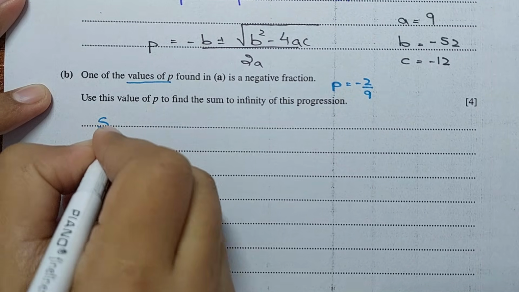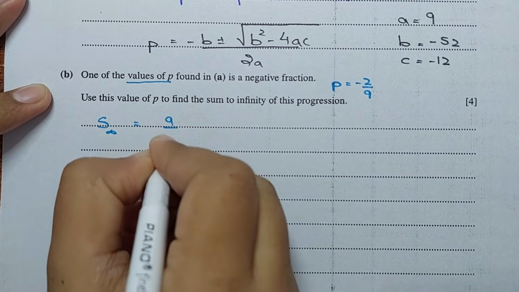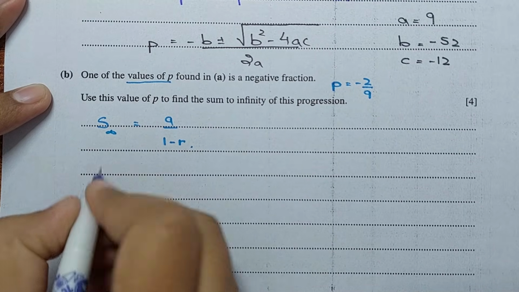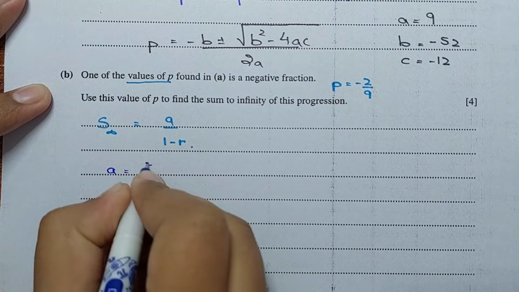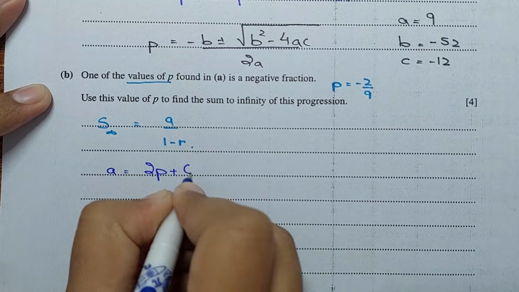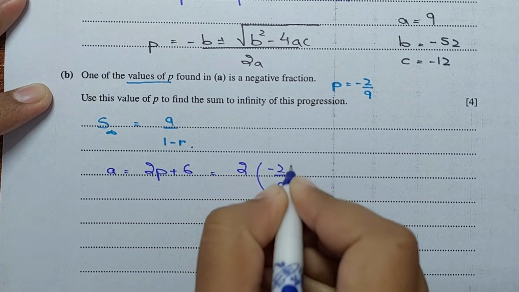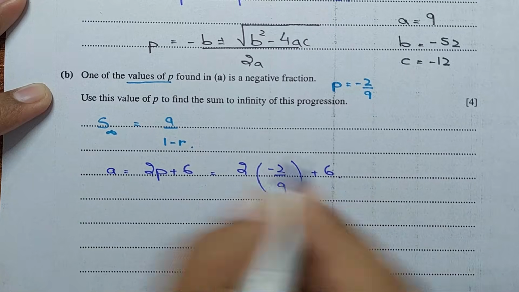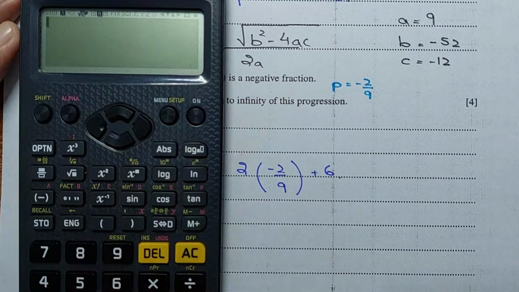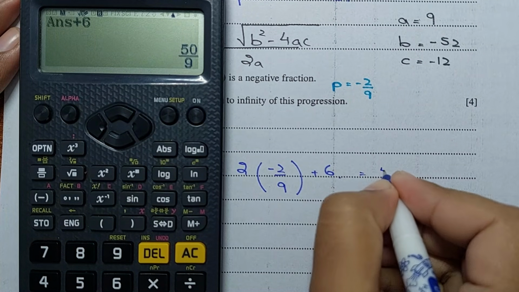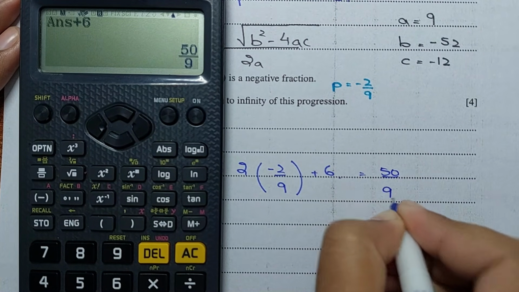So S infinity is equal to A over 1 minus R. So what is A? A is the first term, which is equal to 2P plus 6. Now, the P value is minus 2 by 9, so 2 times minus 2 over 9 and then plus 6. Right. So 2 into minus 2 over 9 plus 6 is 50 over 9. This is your first term.